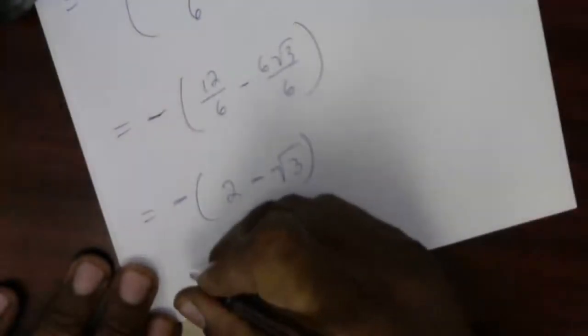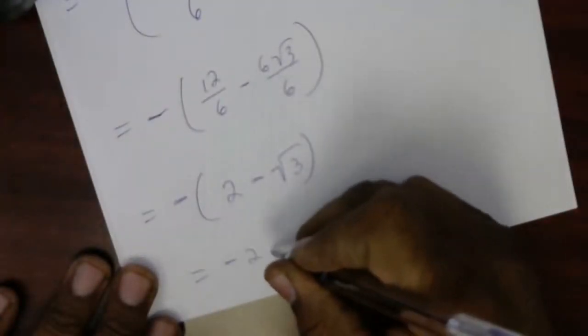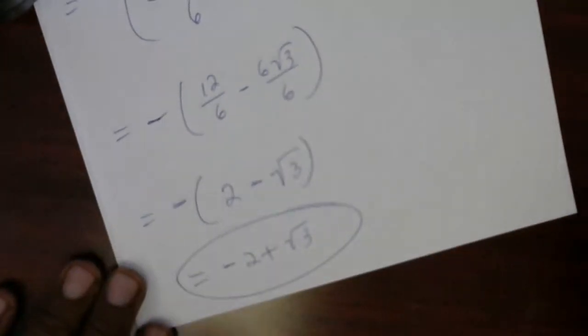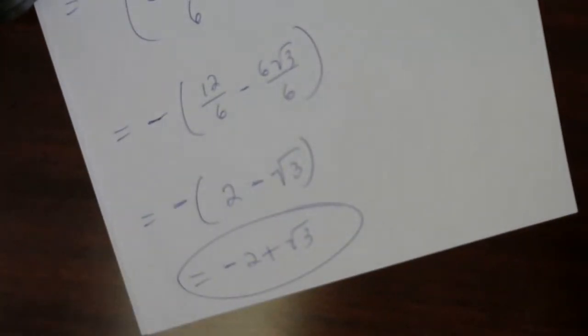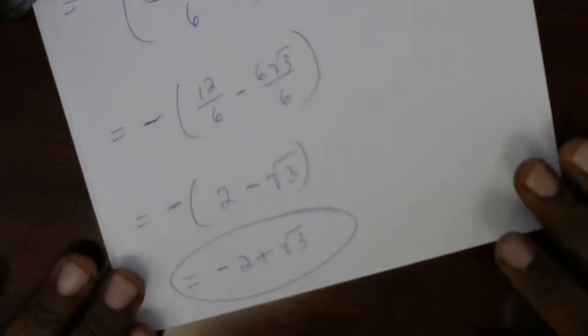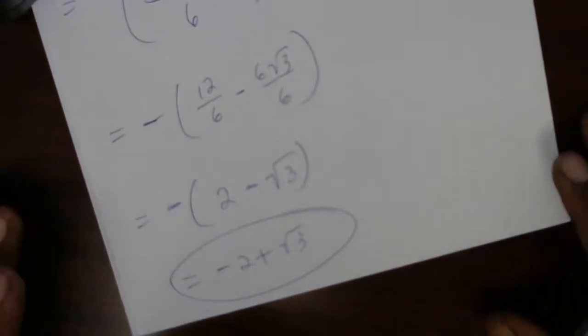I'm going to distribute the negative for a result of negative 2 plus the square root of 3. All right, so that was a pretty involved problem.